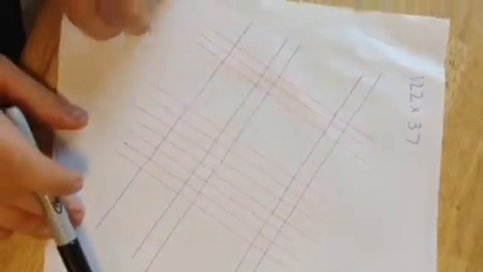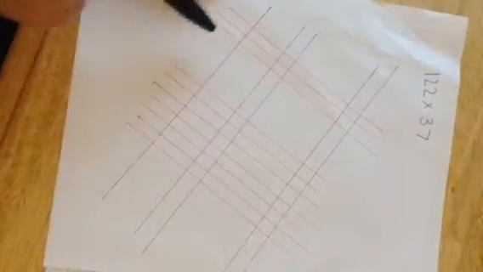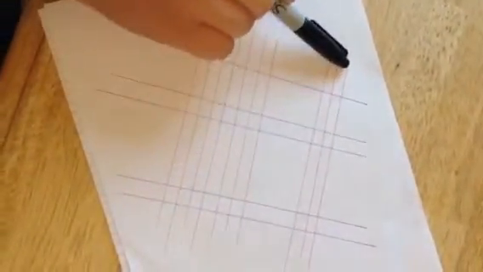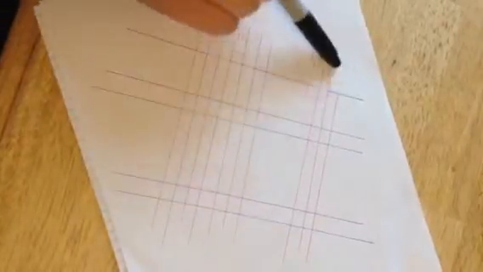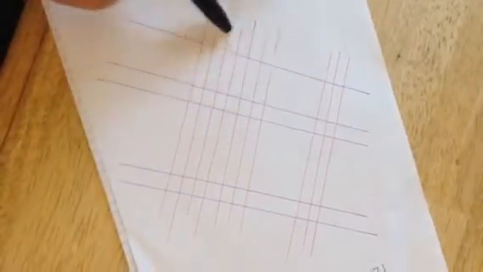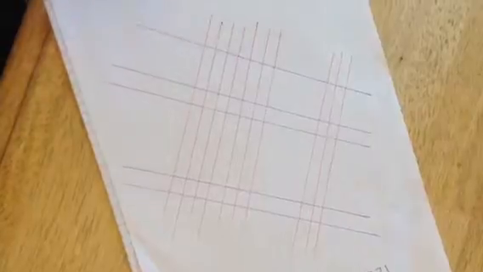And then we have 37 over here, and so I put 37 in red. We have 3 lines right here and 7 lines right here. Now in order to multiply these, we're going to start off by separating these lines into separate sections.